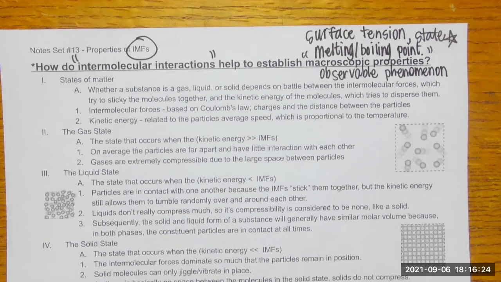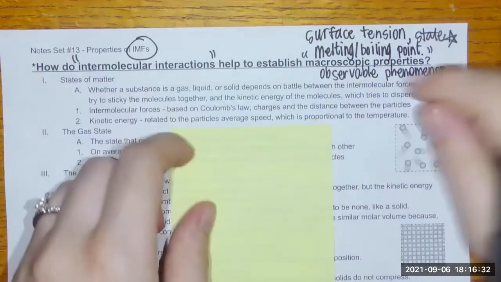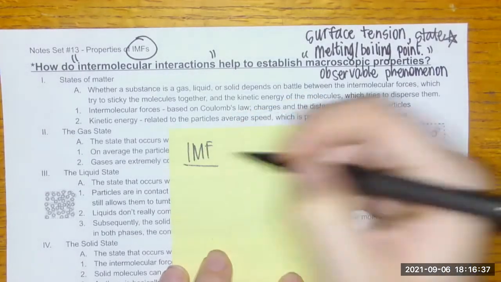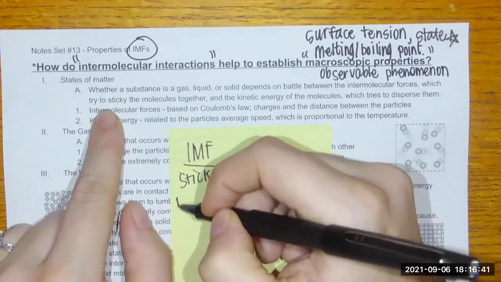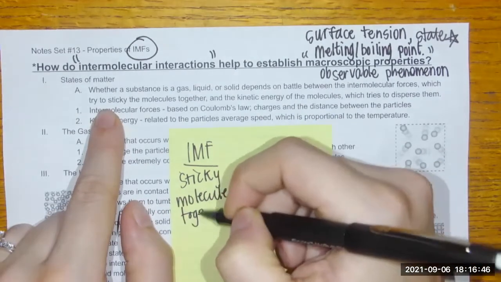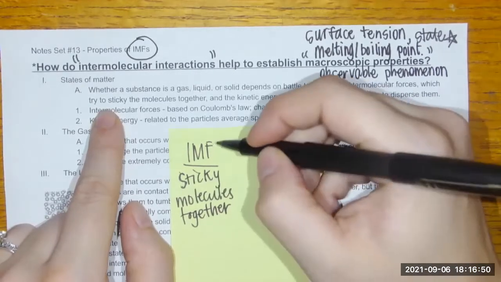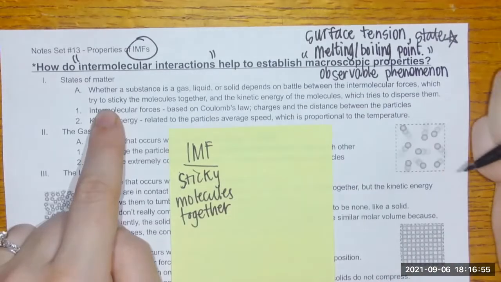So, just as a review, states of matter, whether a substance is a gas, liquid, or solid, depends on the battle between the intermolecular forces, which try to stick different molecules together. Every substance has its own amount of IMF. It doesn't change, it's just sticking them together.